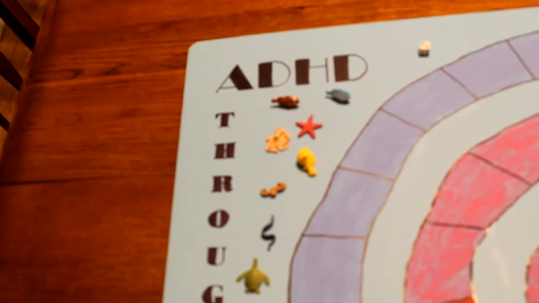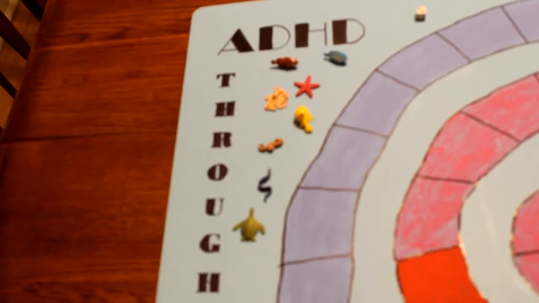For my presentation, I have decided to do a board game. I really love board games. I grew up in a family that played board games all the time, so a board game felt like the right option to me. It is called ADHD Through the Ages.